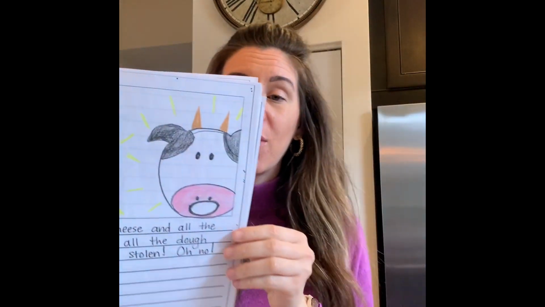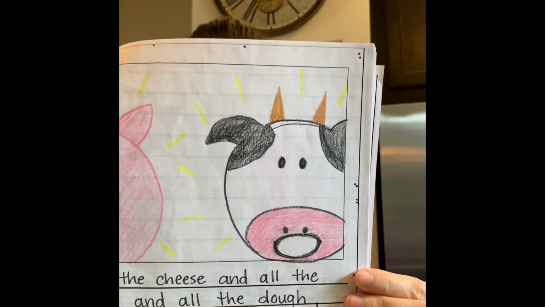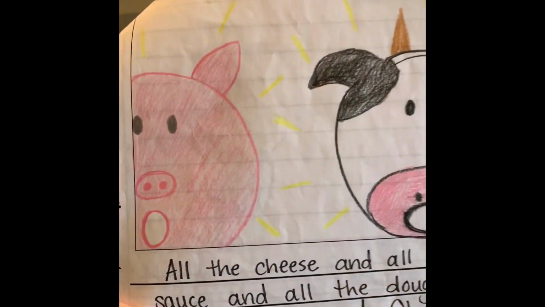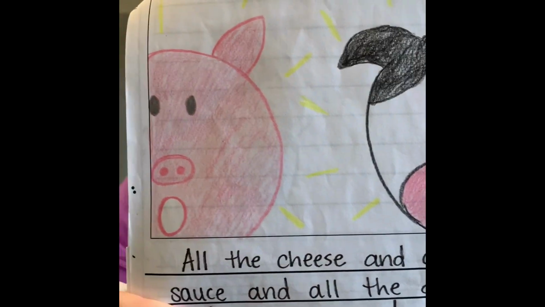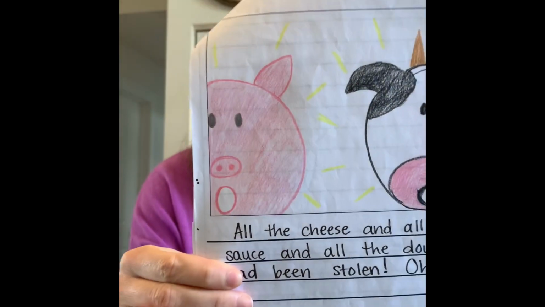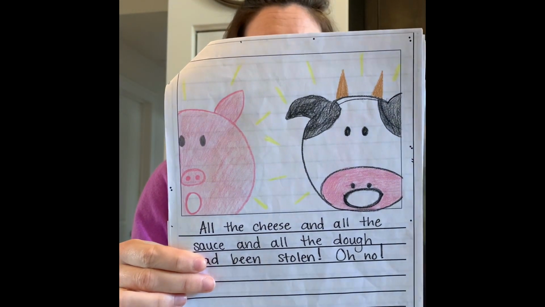Here's the problem. All the cheese and all the sauce and all the dough had been stolen. Oh no! So there's Matilda and Petey, and they are shocked. All the supplies had been stolen.